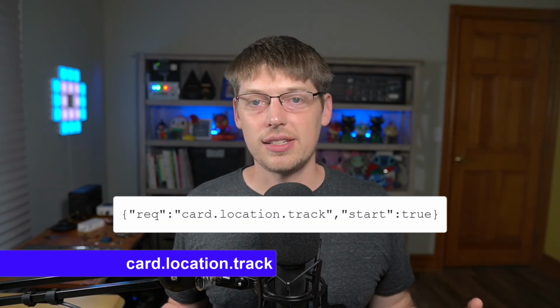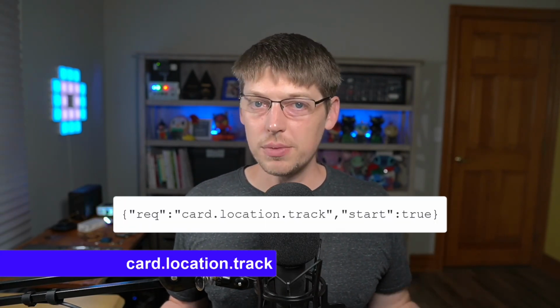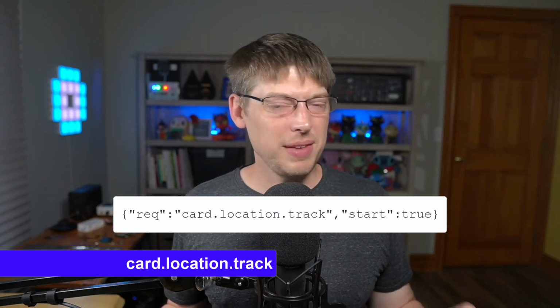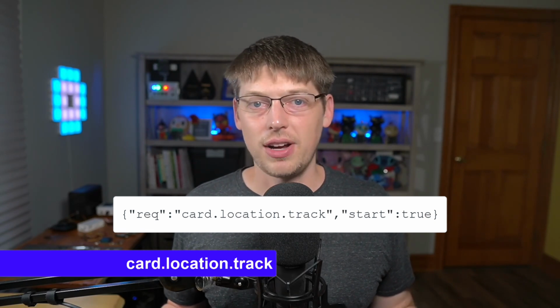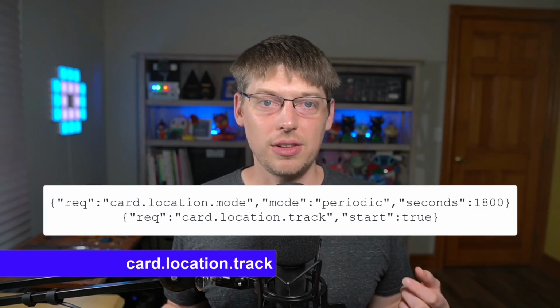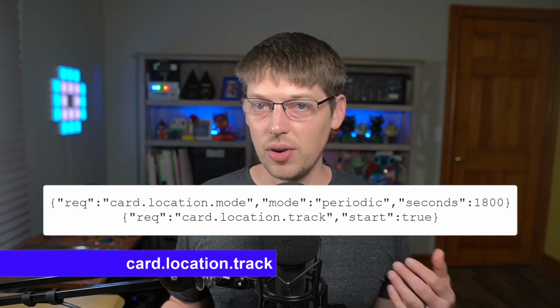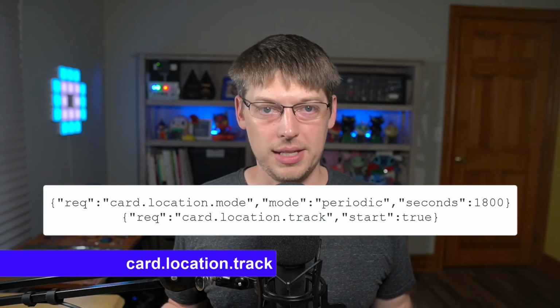Next, we'll talk about the other big GPS-related Notecard request, and that's card.location.track. This is a request that's specifically for asset tracking. If you start card.location.track, which you can do by making the request with the start true argument, Notecard will start regularly storing location data in a note file for you. Let me give you an example. Let's say you have your card.location.mode configured to take location readings every 30 minutes, and that you have card.location.track started with the start true argument.